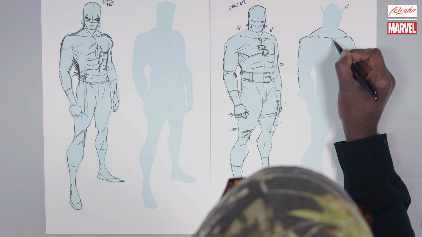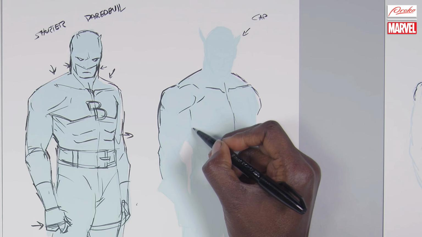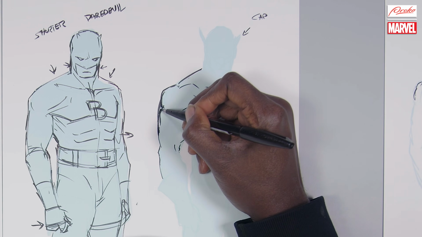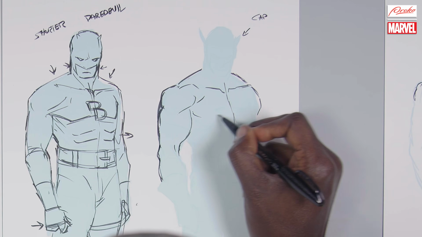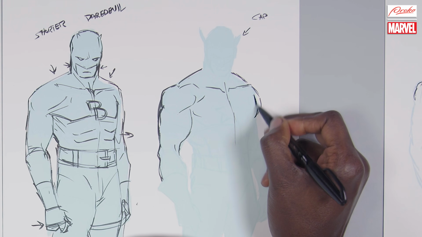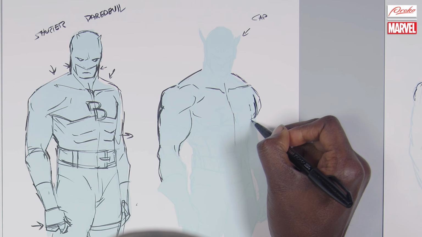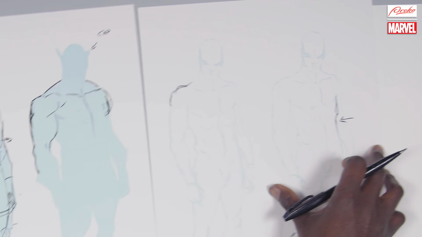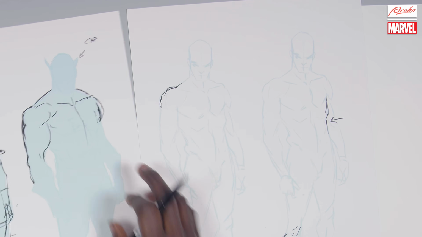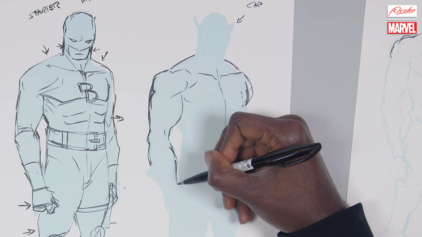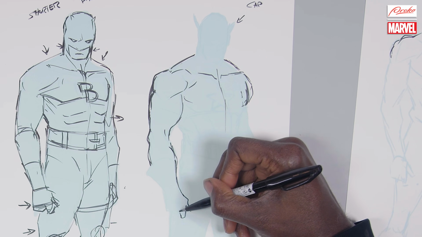I think about someone like a tight end for football. So I would approach him basically like that. So give him those nice broad shoulders. Those pecs can be a little wider. It started here because they were here on the original shape, but I'm gonna push them out just a little more. Those arms are gonna be definitely wide.